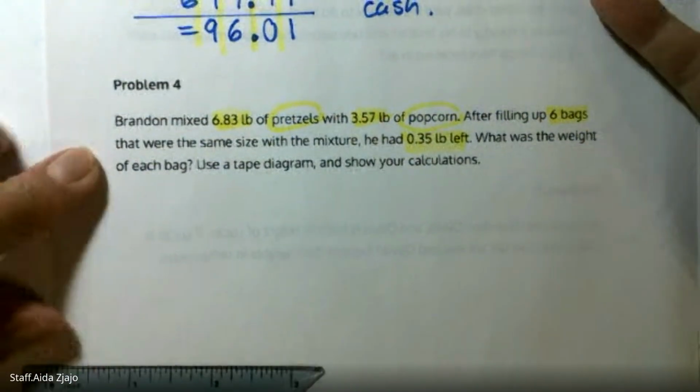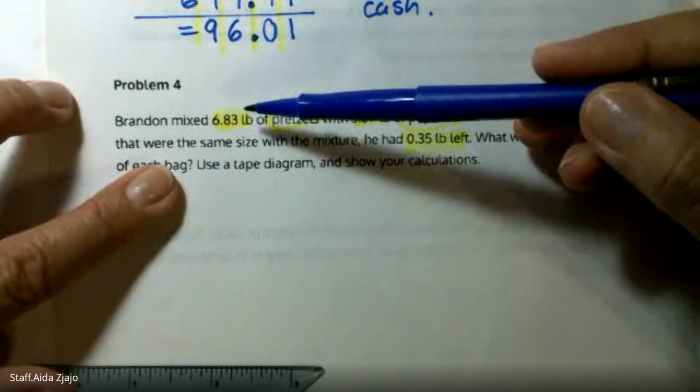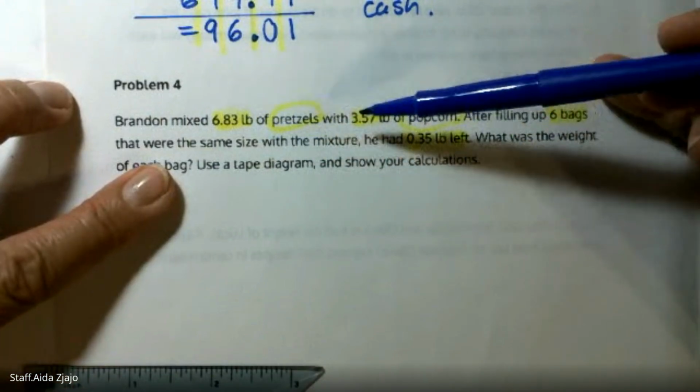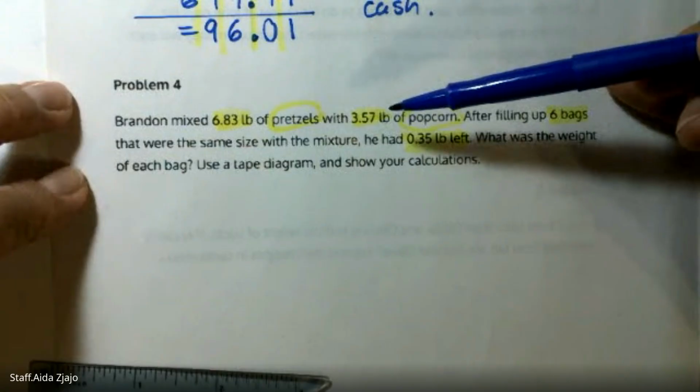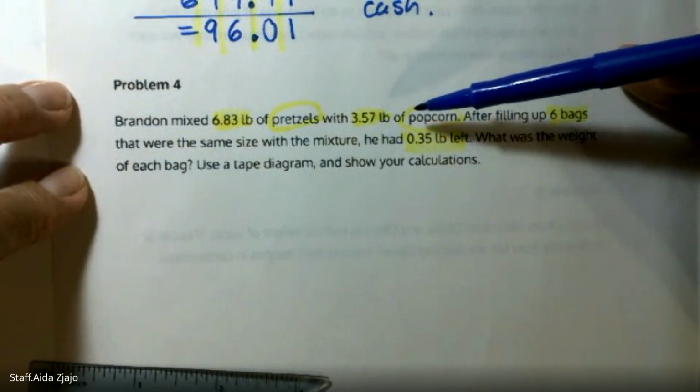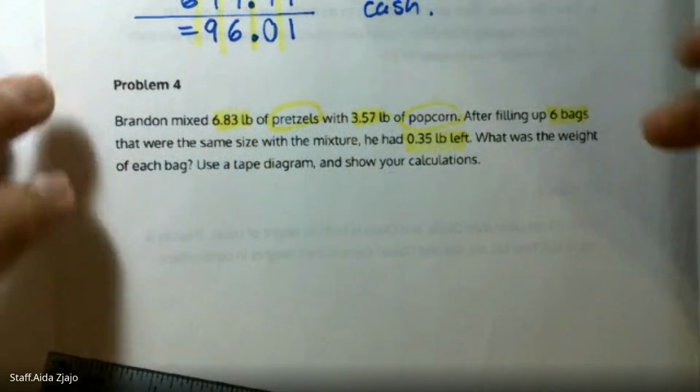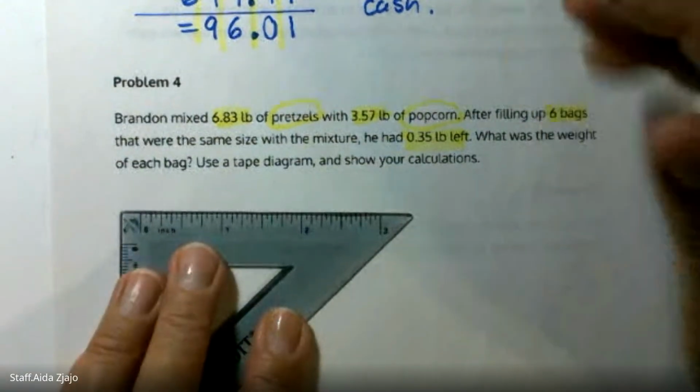So Brandon mixed 6.83 pounds of pretzels with 3.57 pounds of popcorn.